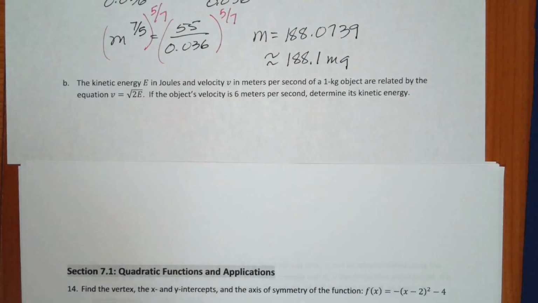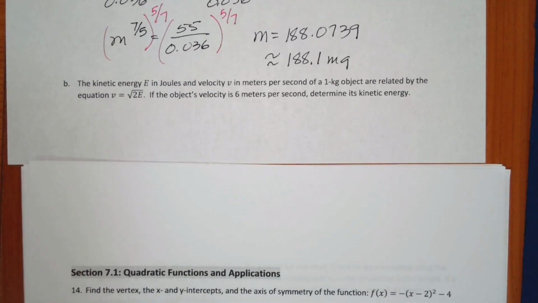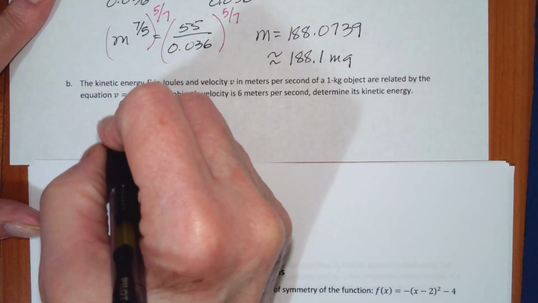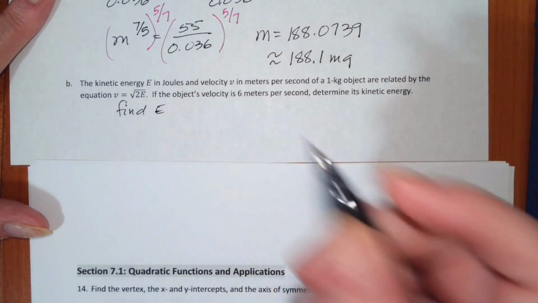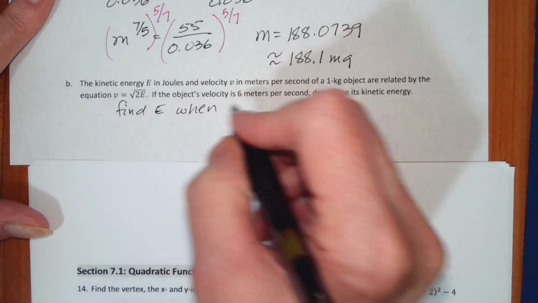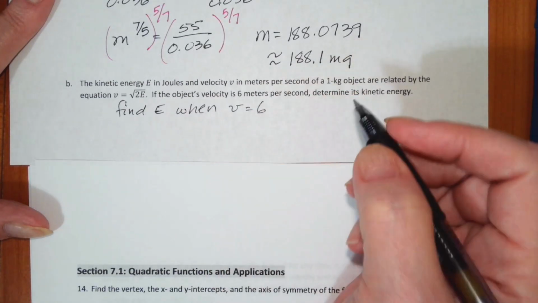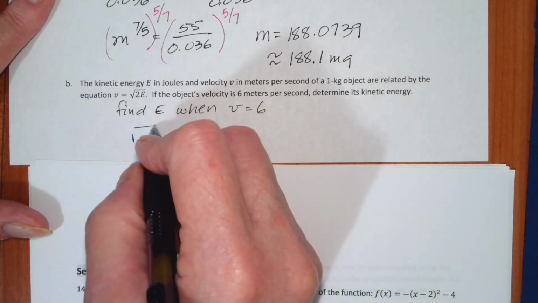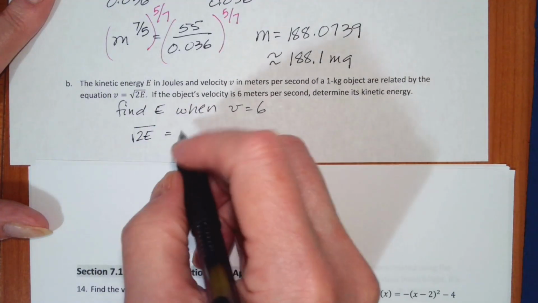Okay. The kinetic energy E in joules and velocity V in meters per second of a 1 kilogram object are related by this equation. Okay, all of that is absolutely meaningless to me, but I can still solve this problem. It says that the object's velocity is 6 meters per second, determine the kinetic energy. Okay, so this means find E when V equals 6. So I want to know when the square root of 2e is equal to 6.